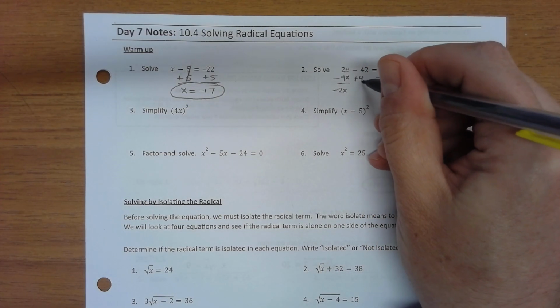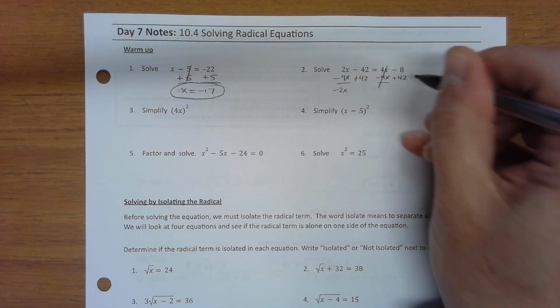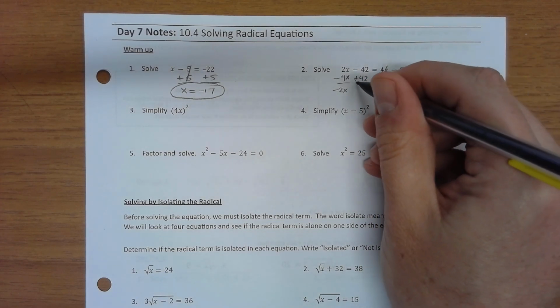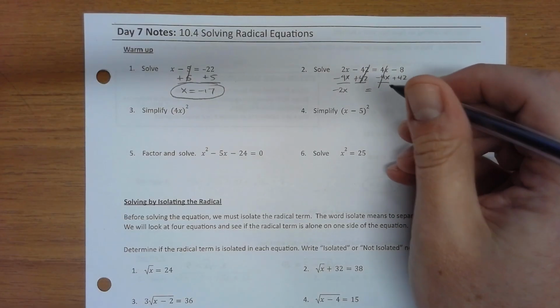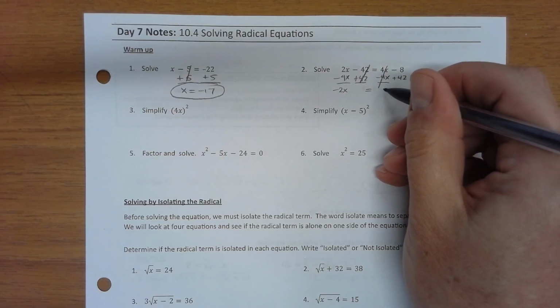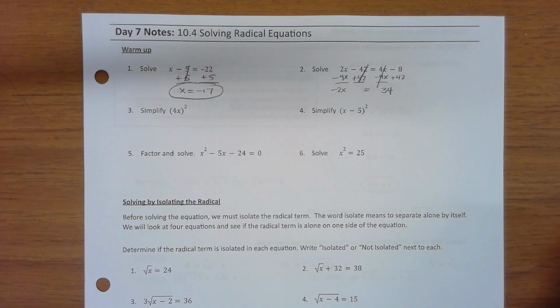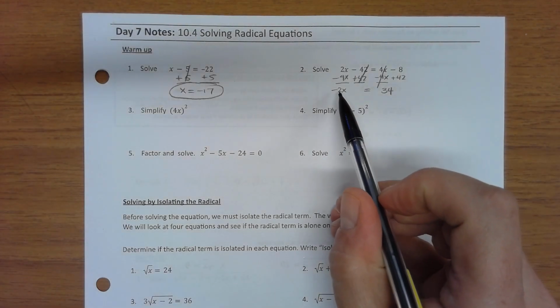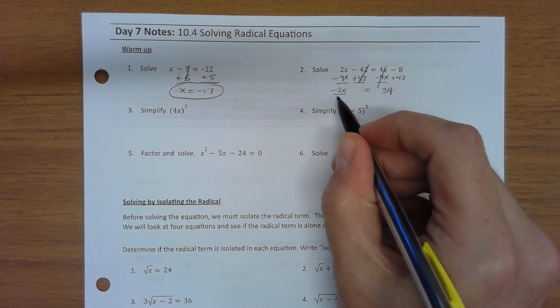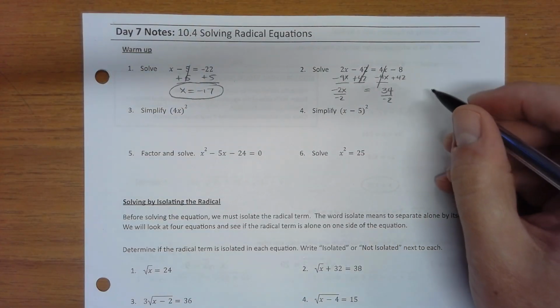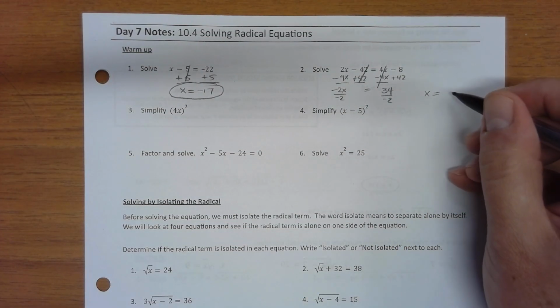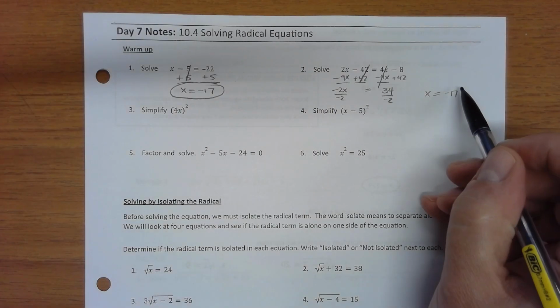I'm going to add 42 to both sides next. So negative 2x is on the left. On the right-hand side, I have negative 8 plus 42. So that's positive 34. The x term is by itself, but there's a negative 2 multiplying it. So we're going to divide both sides by negative 2. The negative 2's cancel. Now I have x equals negative 17.